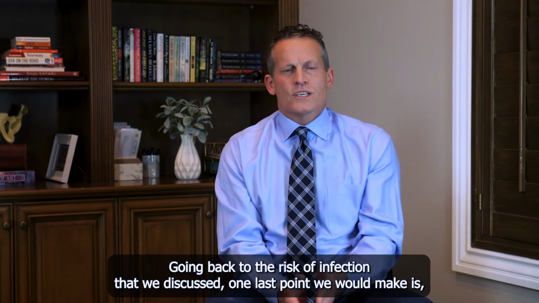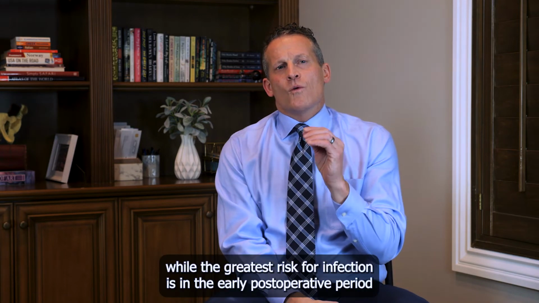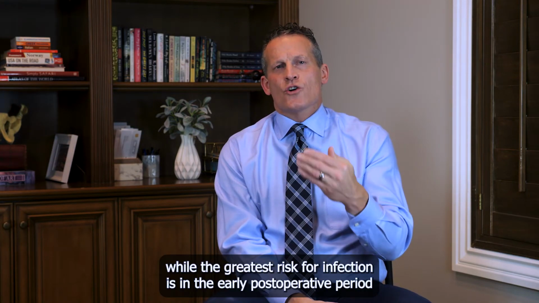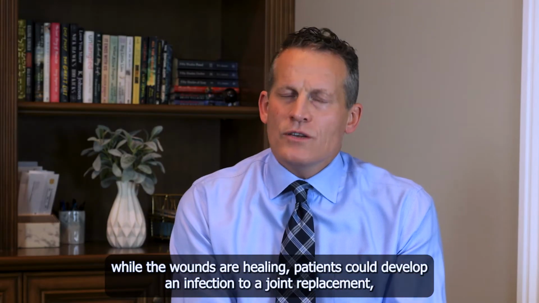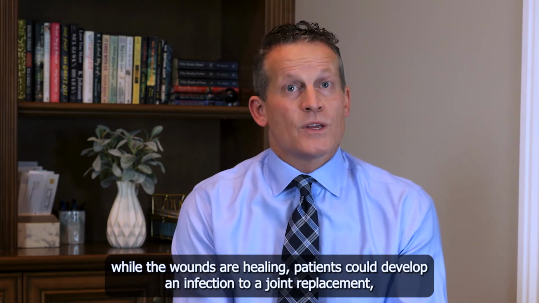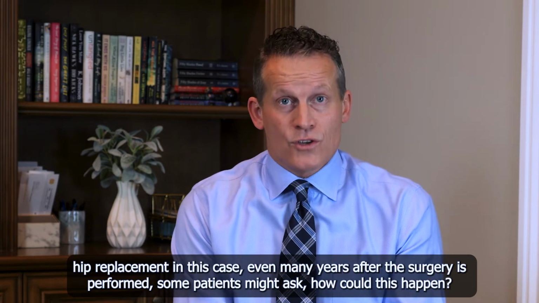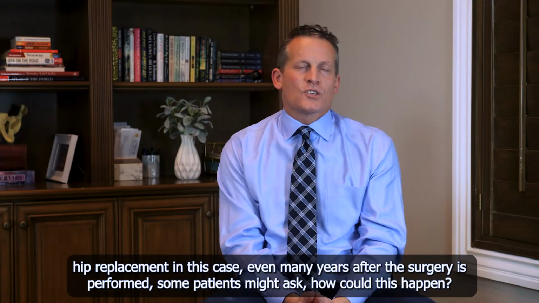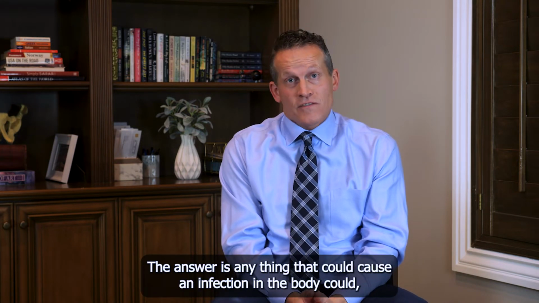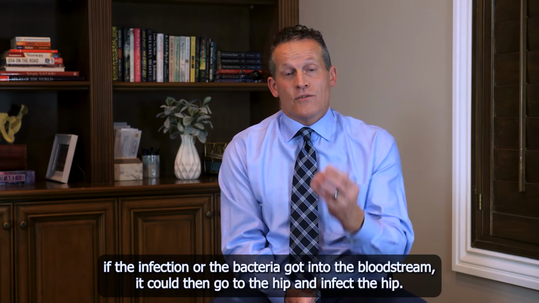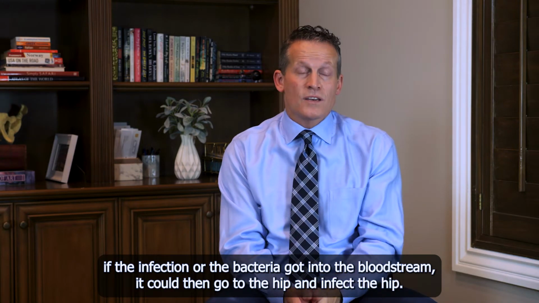Going back to the risk of infection that we discussed, one last point we would make is, while the greatest risk for infection is in the early post-operative period while the wounds are healing, patients could develop an infection in a joint replacement, hip replacement in this case, even many years after the surgery is performed. Some patients might ask, how could this happen? The answer is, anything that could cause an infection in the body could, if the infection or the bacteria got into the bloodstream, then go to the hip and infect the hip.